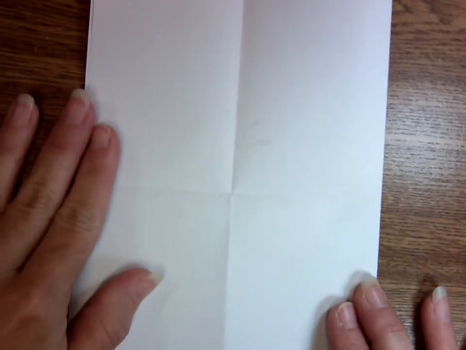Once you've done that, you're going to go ahead and open it back up, and you will notice that there are 8 spaces that you would be able to write. We're not going to write anything just yet because we still have some folding to do. We are going to make a book out of this. And so for us to continue making the book, we're going to fold it one time, go back to that very first fold that we did, and you'll notice that you have a side that is open and you have a side that is folded.